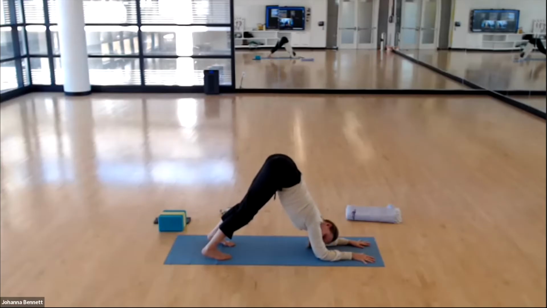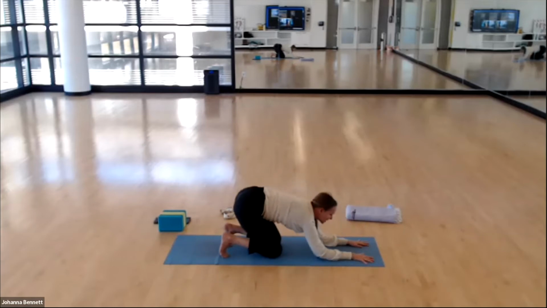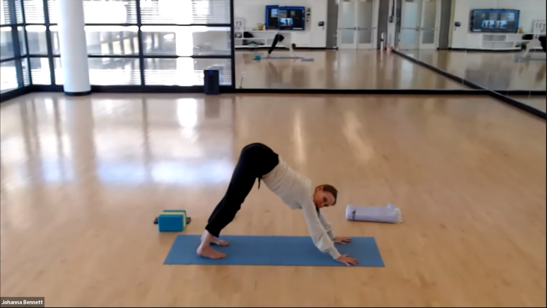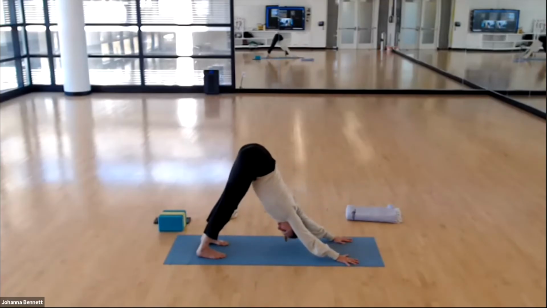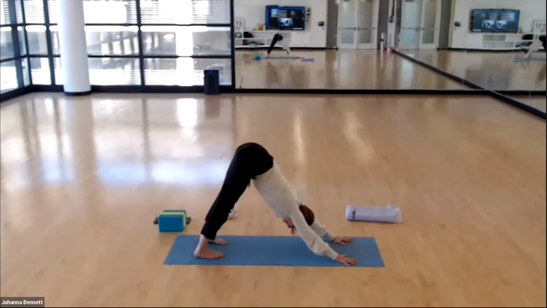Bring the chest towards the thigh. Good, let's release the hips down, the knees down. And now come onto the hands and knees. Inhale, lift up, come into downward dog now. So 3 variations of downward dog, puppy dog, dolphin, and now full position.